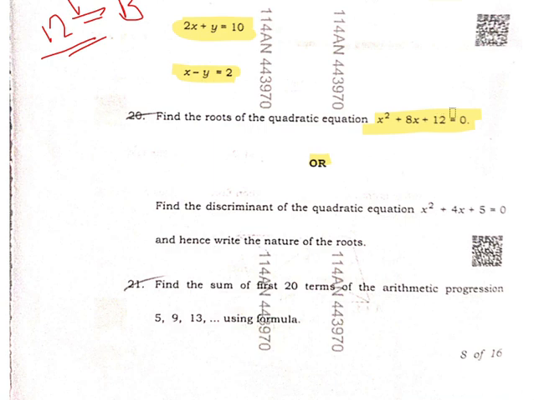Otherwise, you will not get sufficient time to solve all the questions in the exam. So whichever is very easy, you can choose that question, and the method also, whichever is very easy and simple, use that method and complete the exam quickly. Okay, so now I'll explain how to find out the roots of the quadratic equation.